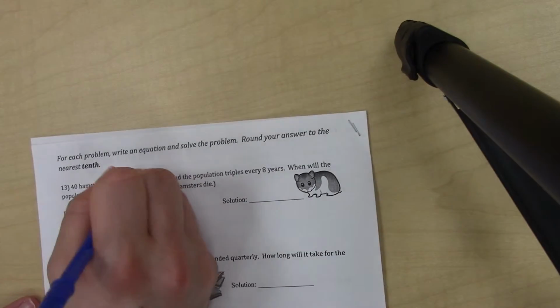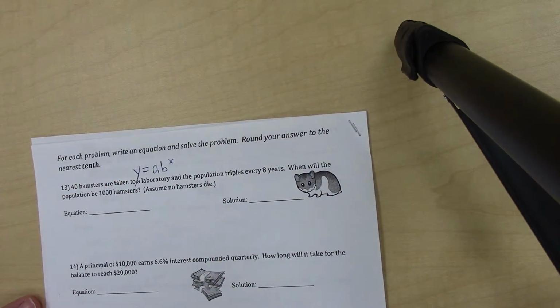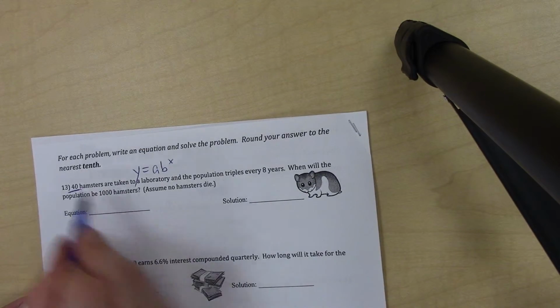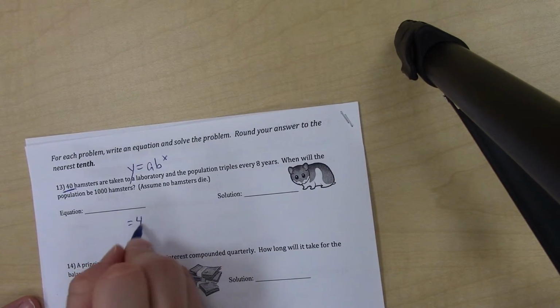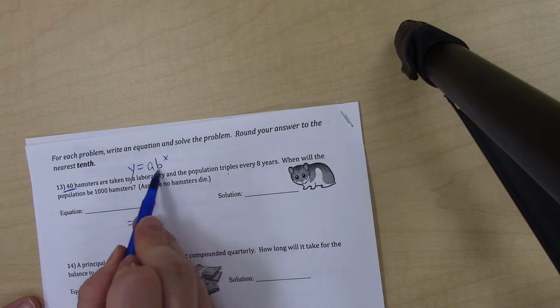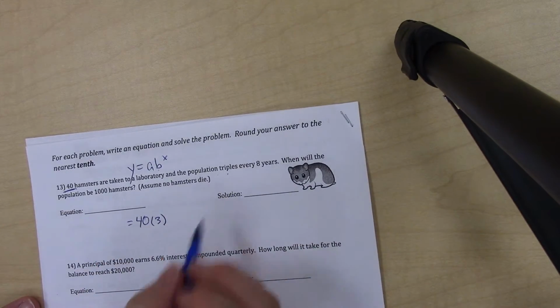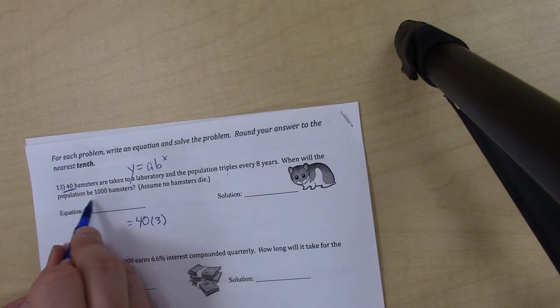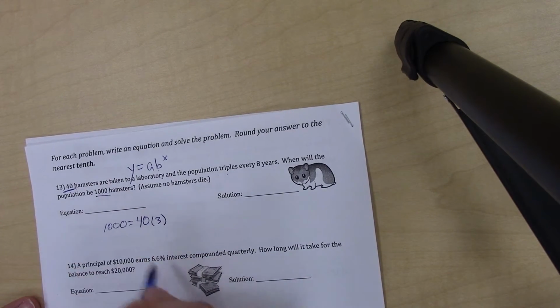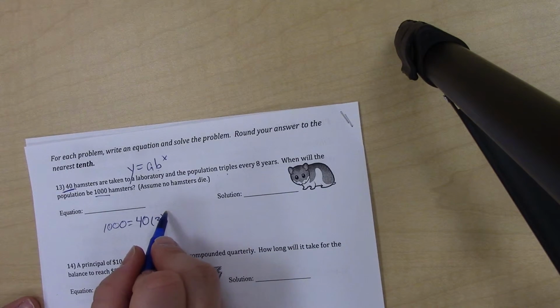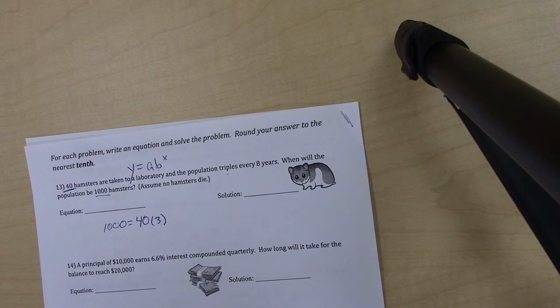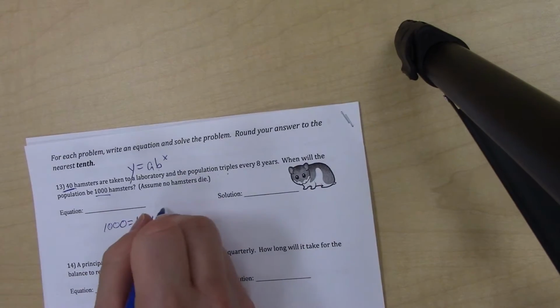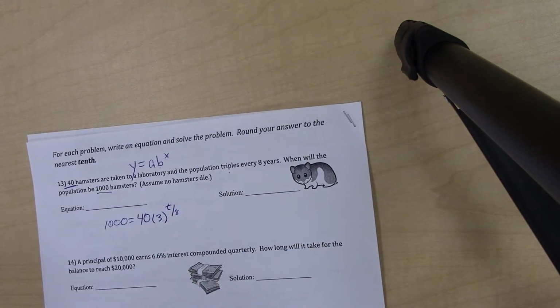Number 13 is a problem that is going to be in the form of y equals ab to the x. So I'm starting with 40 hamsters. That's my initial amount. So let's plug that in here. It triples, so that's my b. Every 8 years, we'll get to that. When will the population be 1,000? So 1,000 is going to go here. What goes here? If it's every 8 years, and I said over 32 years, you would know to divide 32 by 8. If I said every 40 years, you would divide 40 by 8. If I don't know how many years it takes, which is what we're trying to find, you would take the years t and divide it by 8.